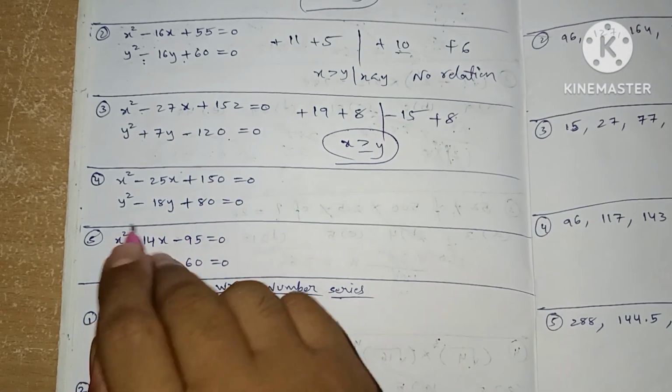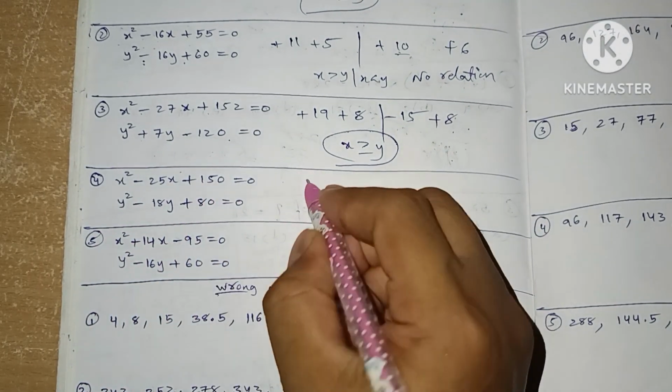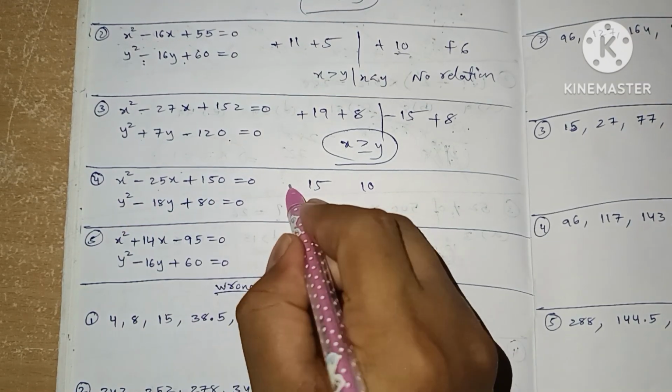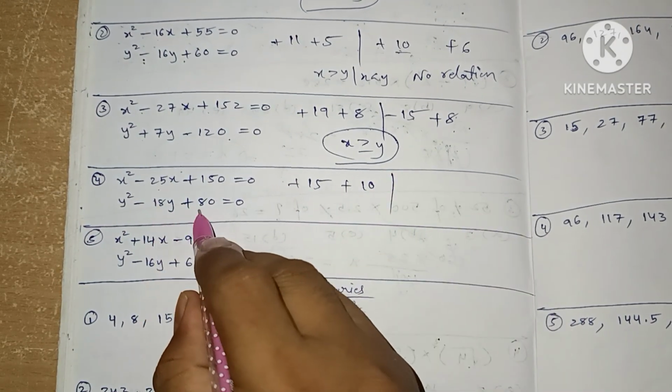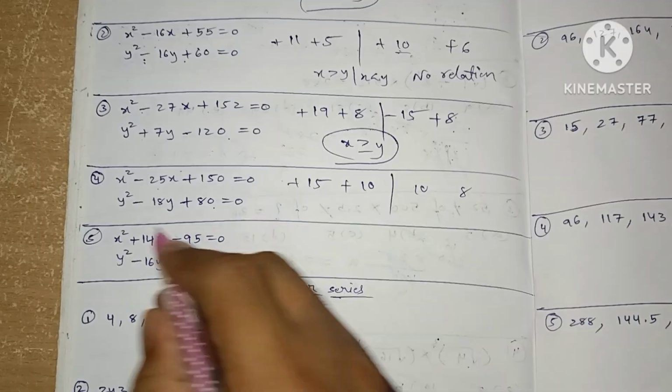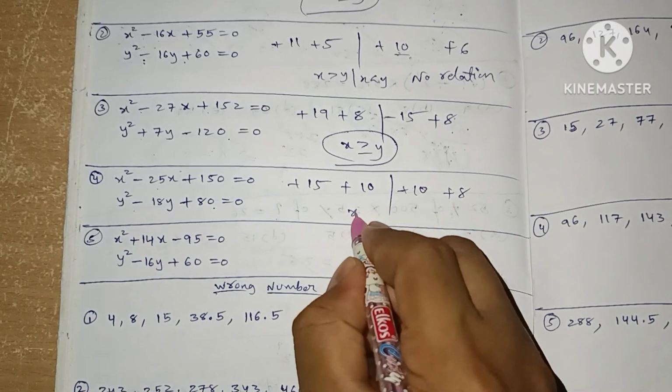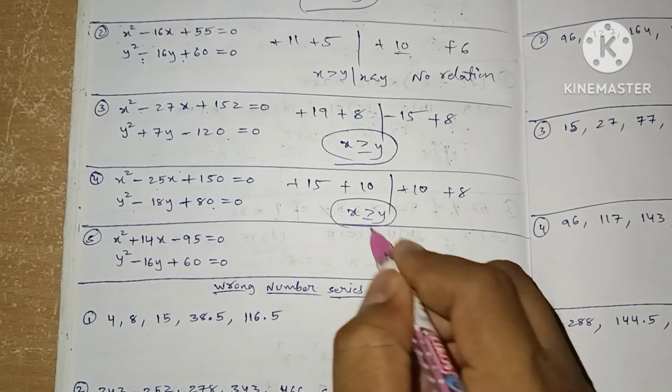Next, the fourth one, 150: 15 times 10. We got 25. Minus and plus means both the signs are positive. Here, 80: 10 times 8. Minus and plus means both the roots are positive. Now by comparing these two, x is greater than or equal to y is the answer.